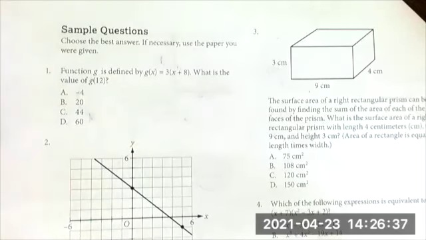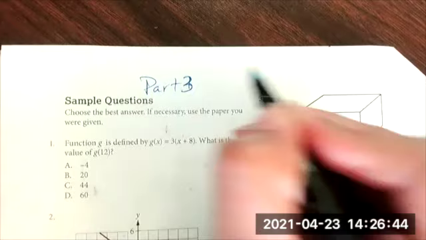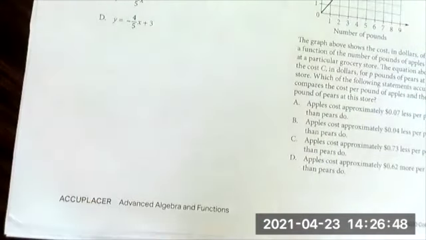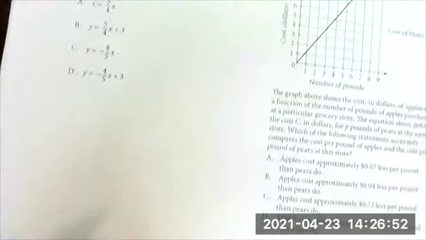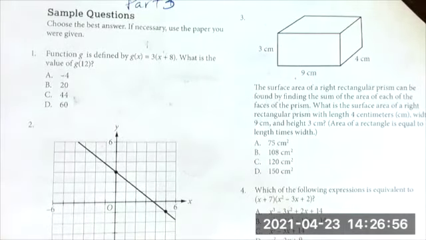Okay, hello again. This is part 3, the last section of the Accuplacer sample questions. This last section is advanced algebra and functions. We'll see if we can do it in less than 30 minutes. Hopefully it is not too fast for you, and hopefully you understand it so that you do good on your TSI test.